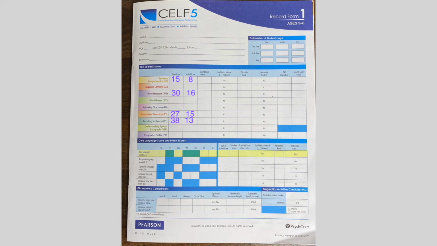As you can see, it's asking for the sum of the scaled scores. So you're going to want to enter your scaled scores from the table above into the white corresponding spaces. Once you're done, you're going to want to add those up and put them in the box that says sum scaled score. Now that we have the sum of our scaled scores, we're going to want to go to the core language scores and index standard scores in Appendix B.